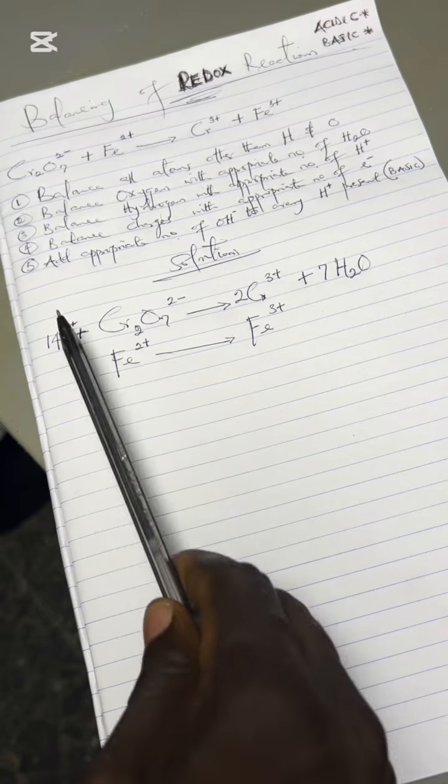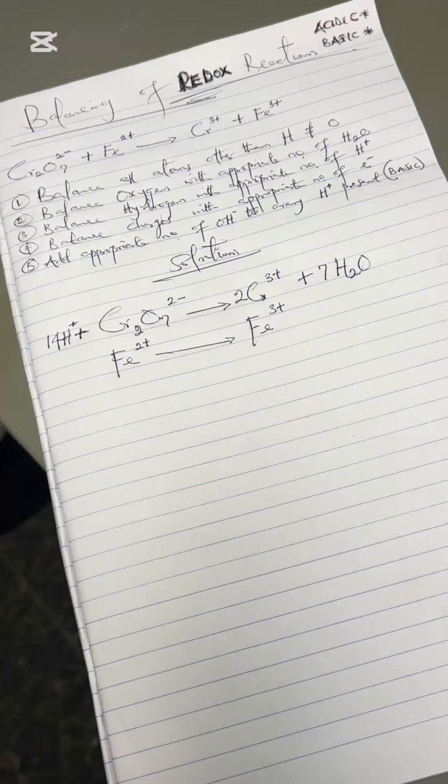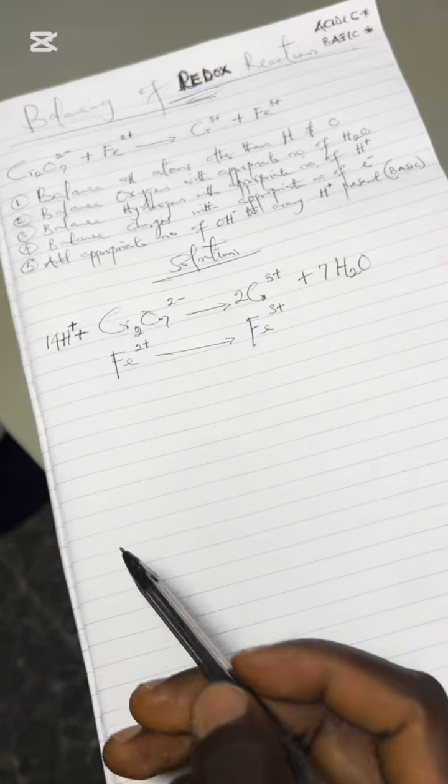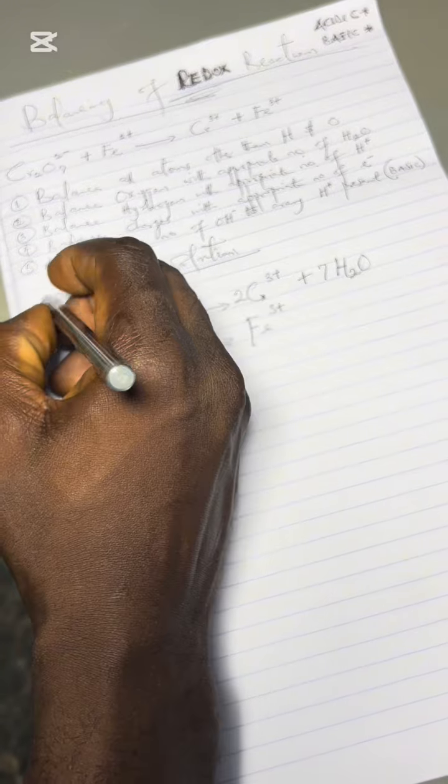So the next one is to balance charges with the appropriate number of electrons. That's rule 4. Balance charges with the appropriate number of electrons. Now, for your charges, you are going to multiply the charge you have on each molecule by its coefficient. So for hydrogen alone, we have plus 14.